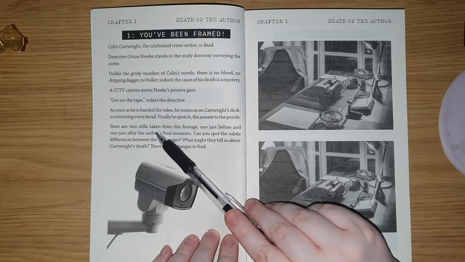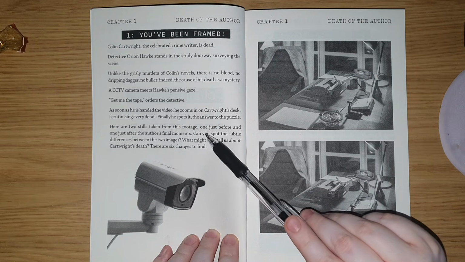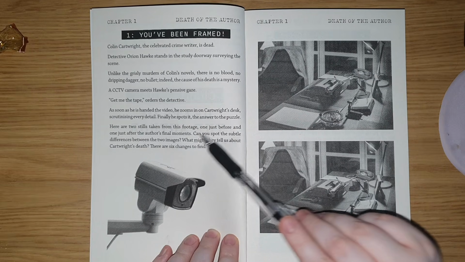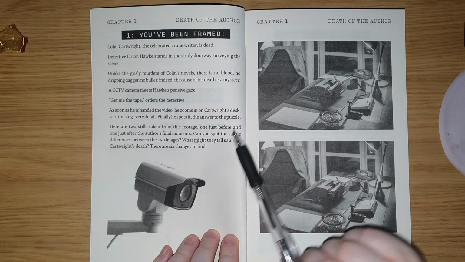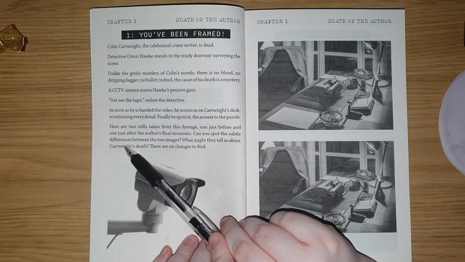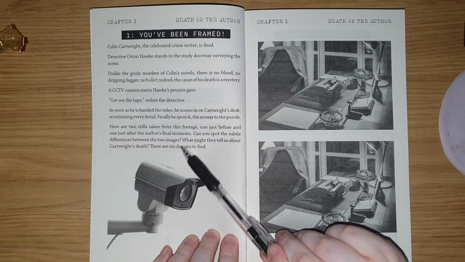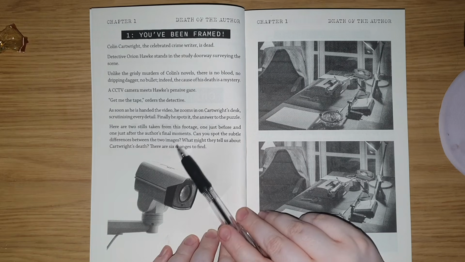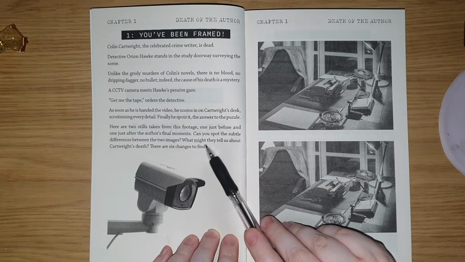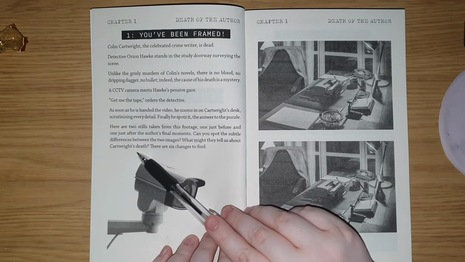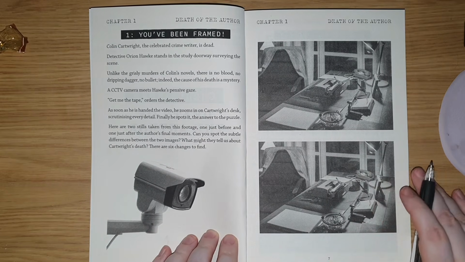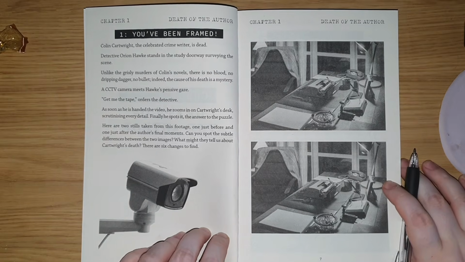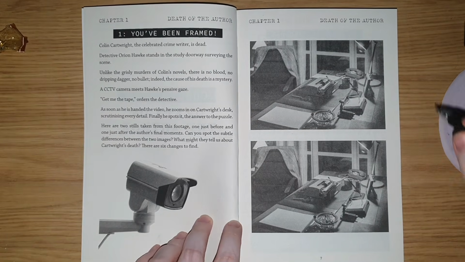Here are two stills taken from this footage, one just before and one just after the author's final moments. Can you spot the subtle differences between the two images? What might they tell us about Cartwright's death? There are 6 changes to find. Okay, so we start with a spot the difference.